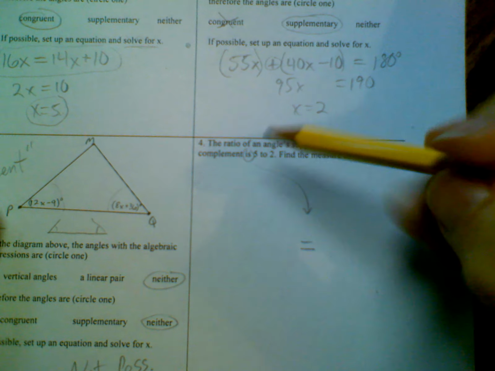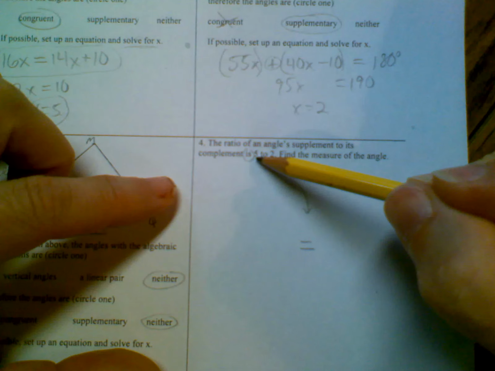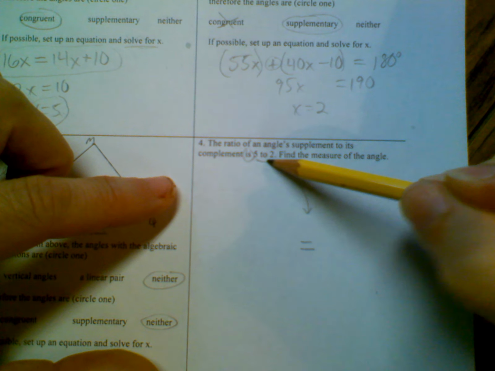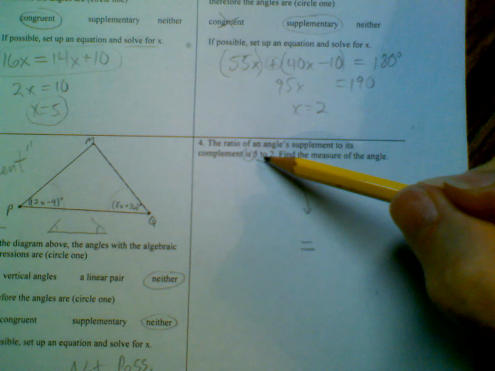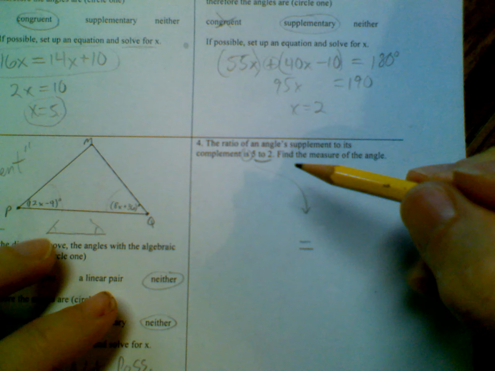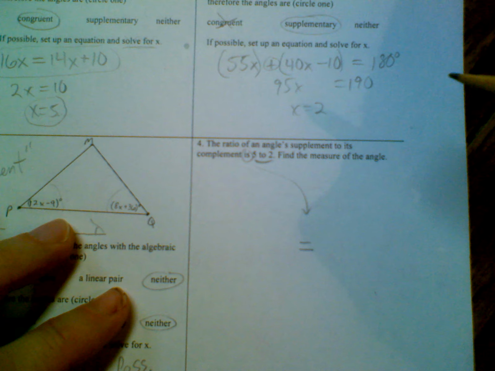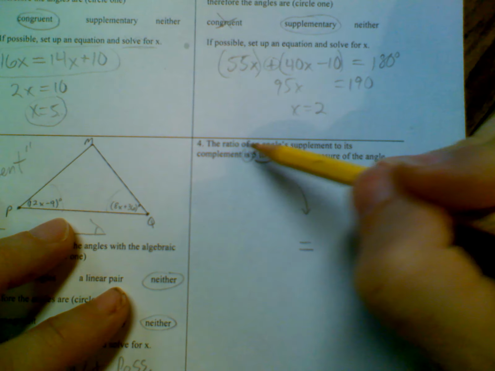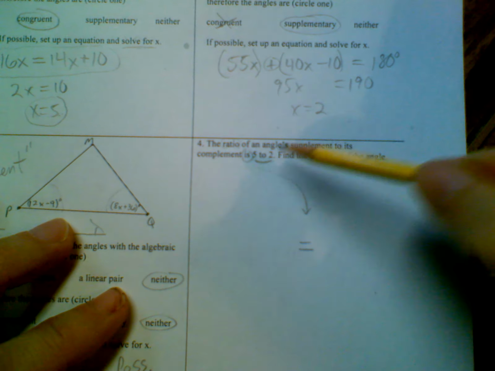Now, what's on the left is an awful lot. Let's look at just what's on the right. 5 to 2. We don't see the expression complement. We don't see the expression supplement. We don't see angle. We just see a couple of numbers, 5 to 2. But what does that communicate to you, 5 to 2? What kind of mathematical expression is 5 to 2? Well, you might know because on the left side of the word is the word ratio. And that's what 5 to 2 is.